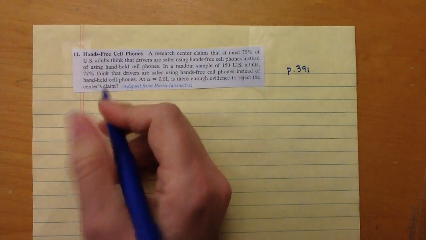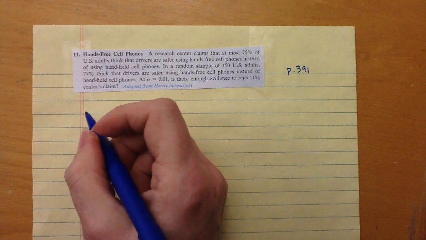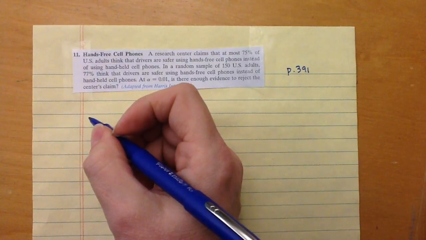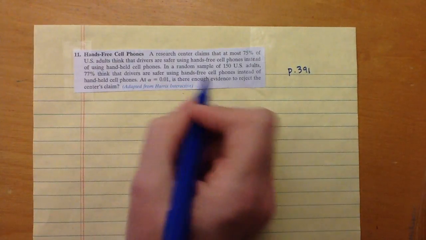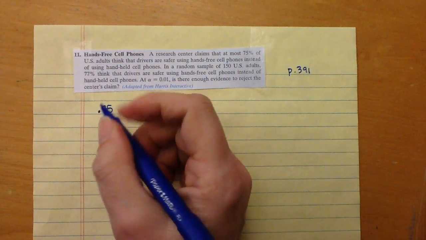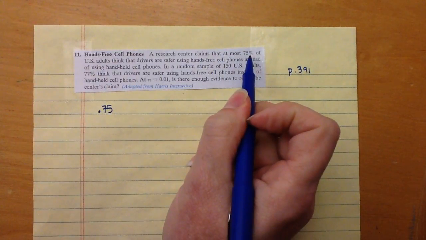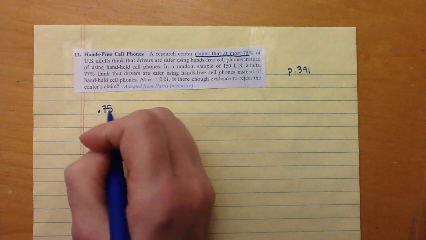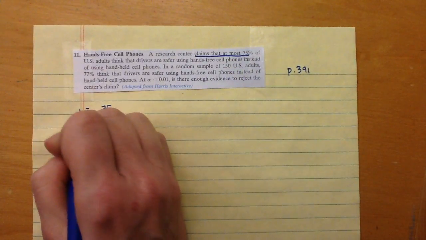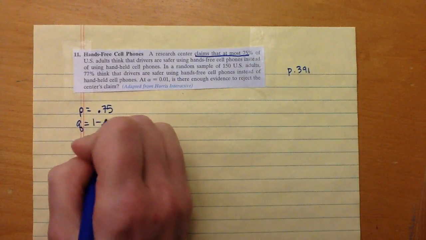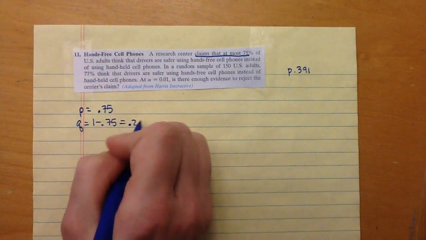So step 1, we have to see if n times p is bigger than 5. Well, let's figure out what all of the numbers are in this problem. That 0.75, that's the population proportion, because they're claiming that 75% think that's true. So that's going to be p, which means that q is 1 minus 0.75, so q is 0.25.